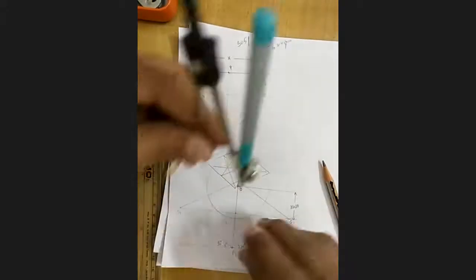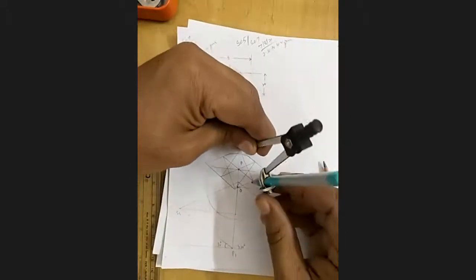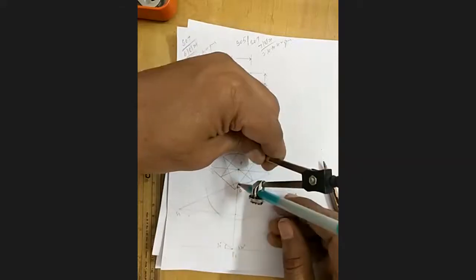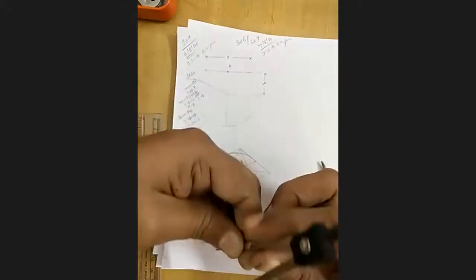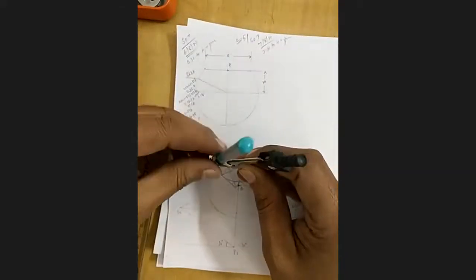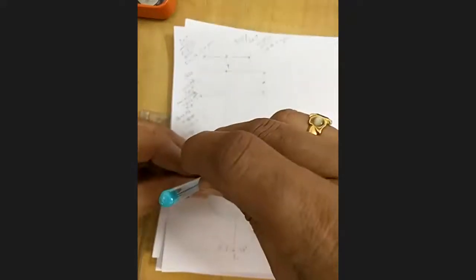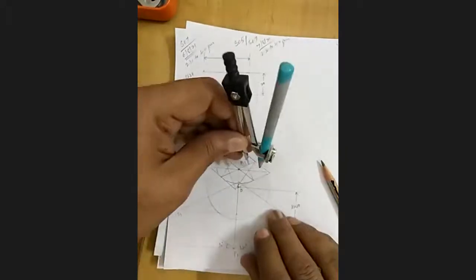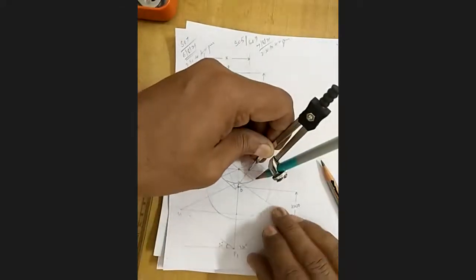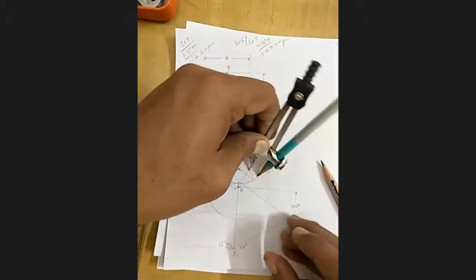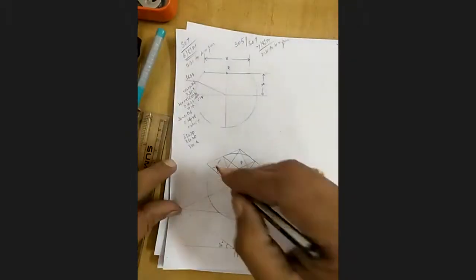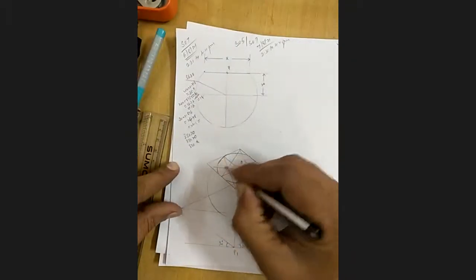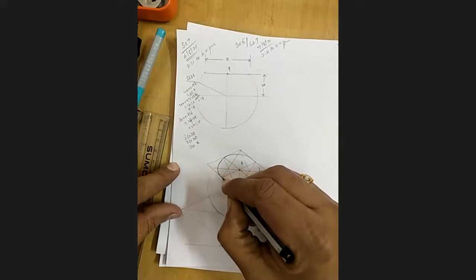This as a center, this as a radius. Draw. This as a center, this as a radius. Draw. Join this ellipse with a freehand sketch.